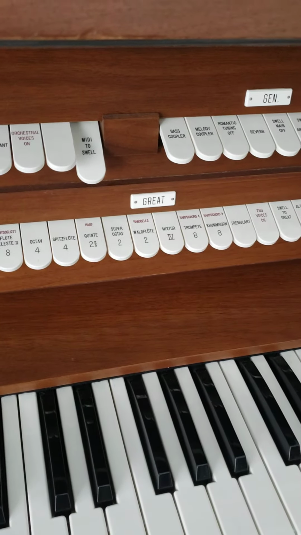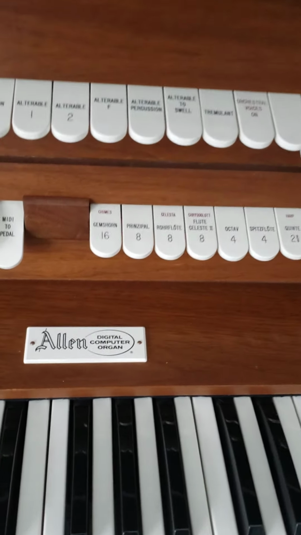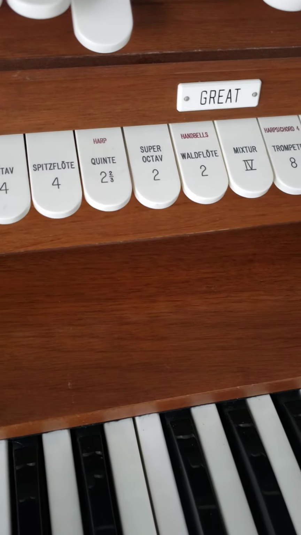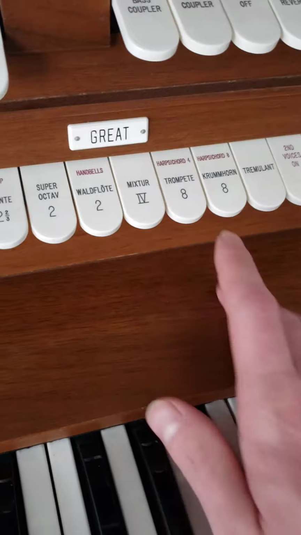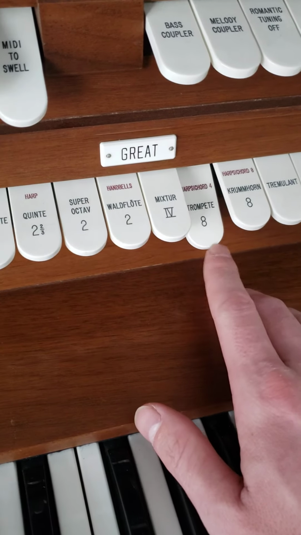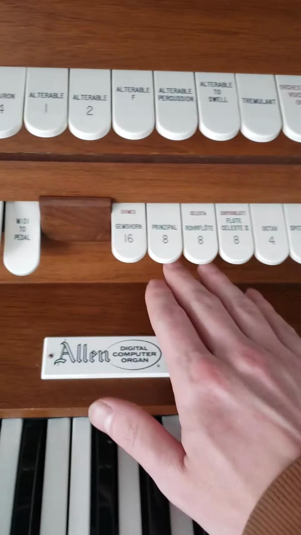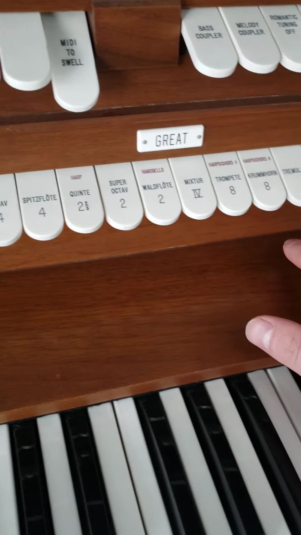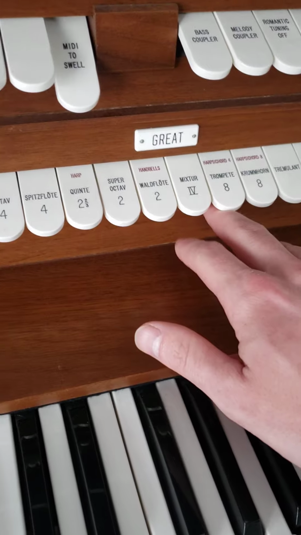So, in essence, you can see these numbers below the stop names. So, for example, there's trumpet and 8, right? So those numbers dictate what pitch class that rank of pipes is.